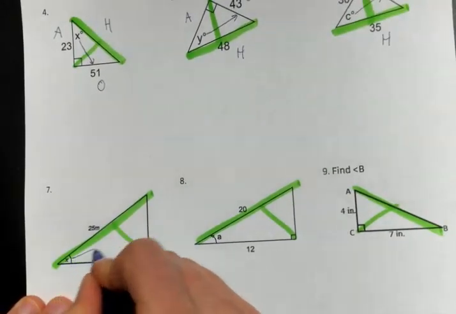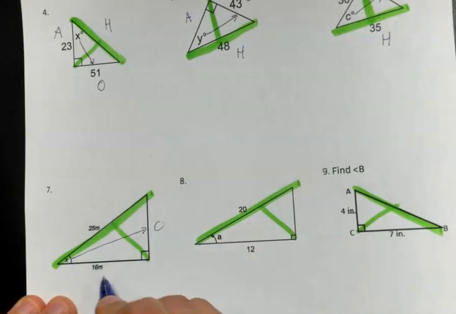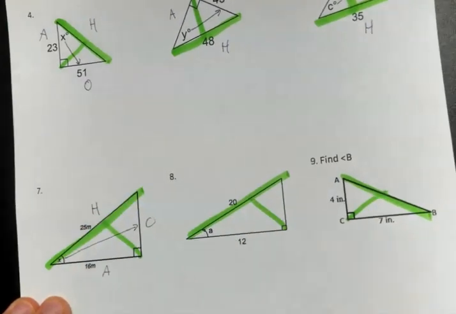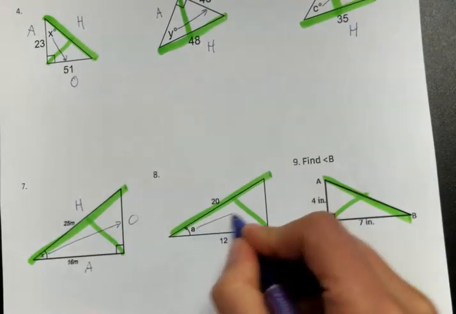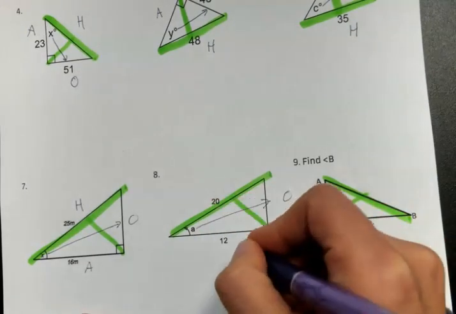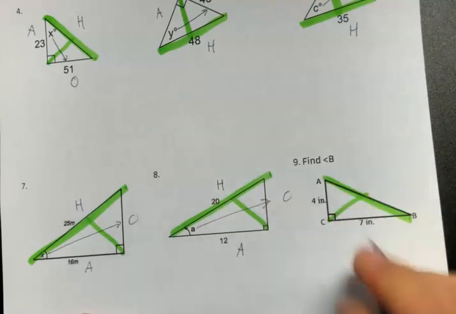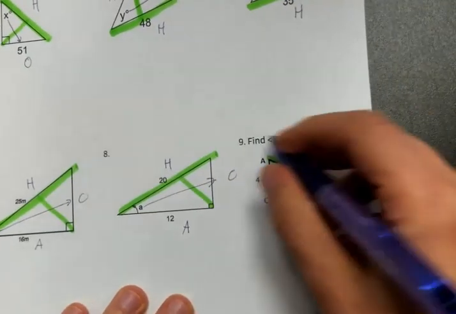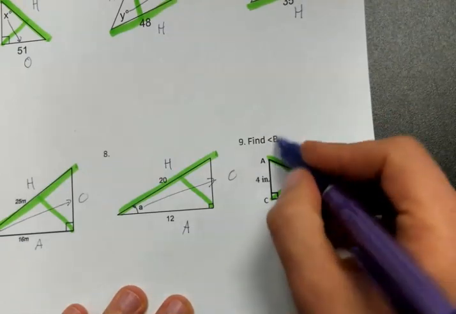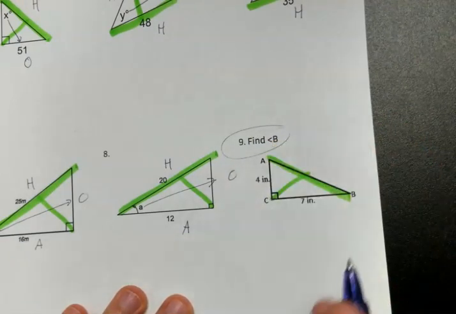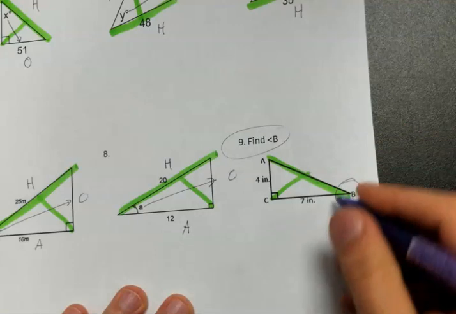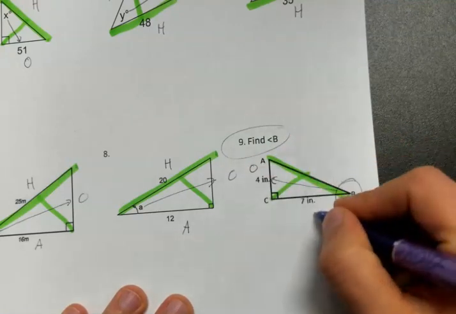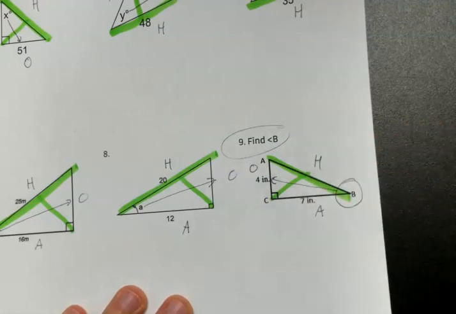Find your angle, opposite, touching is A, and the green side was the H. Which angle? This time they're telling us specifically we're looking for angle B. So angle B, opposite that is this O, here's the adjacent, here's the H.